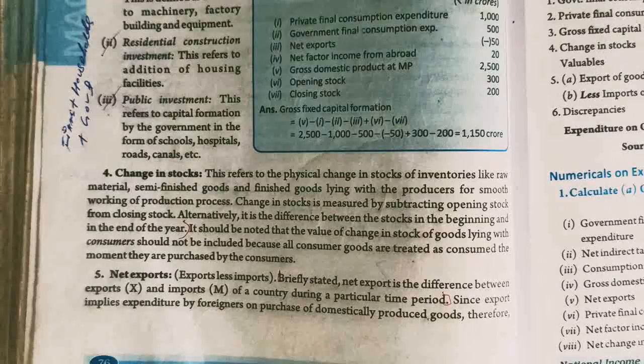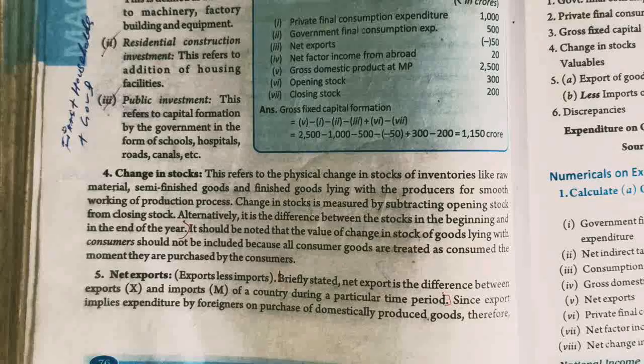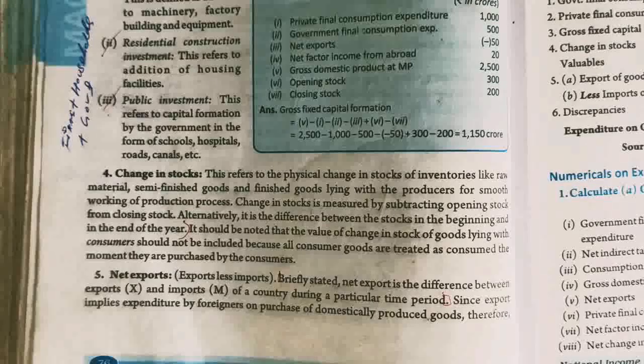So I have given an example that Mr. A bought goods worth rupees 10,000 to sell, to make a profit, and at the end he sold around rupees 8,000. So the difference between opening stock minus closing stock is rupees 2,000. So that rupees 2,000 is his unsold goods or unsold stocks or change in stocks.